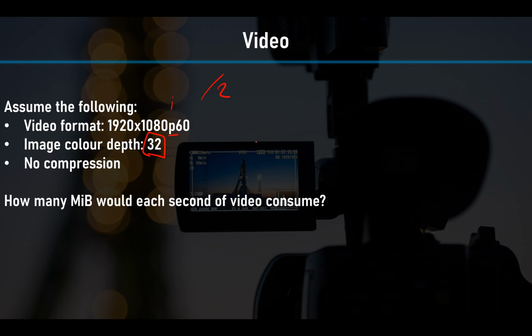Now, even without seeing the formula for this, you should be able to recognize how we can do this. If a video is just repeated images, then to calculate the size of an image, it's just going to be the resolution, so 1920 by 1080.